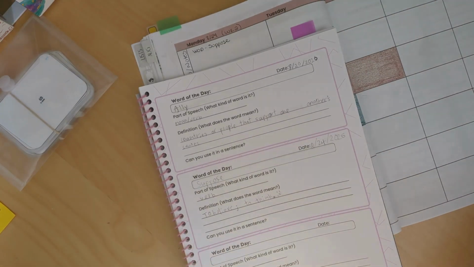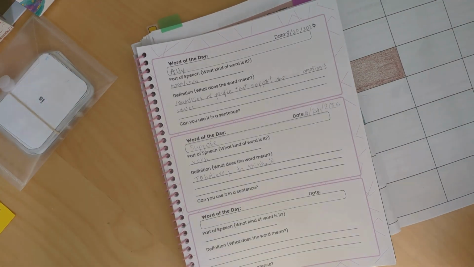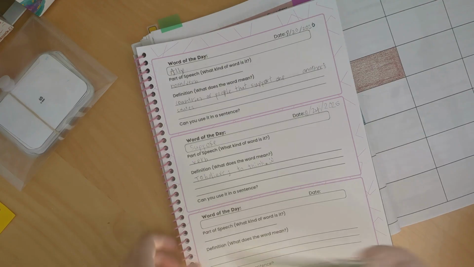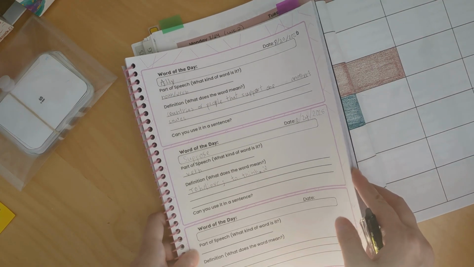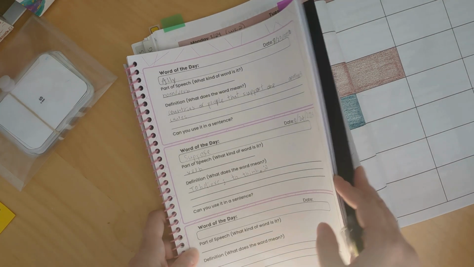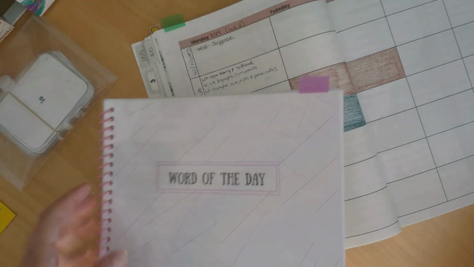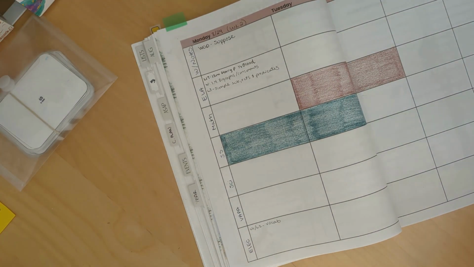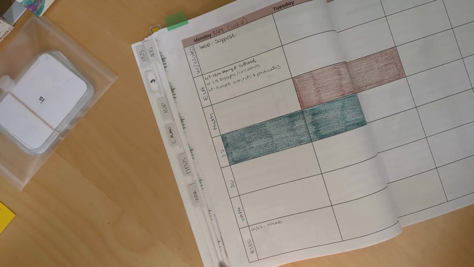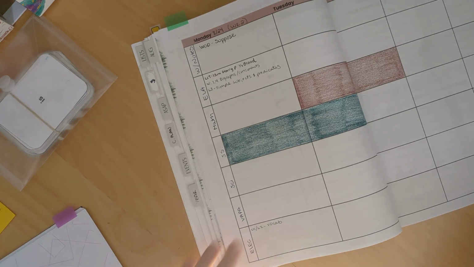Our word of the day today was suppose. We were back to Evan Moore, and so she copied that down for her morning warm-up along with her checklist, which is her chores, and she did typing today as well.